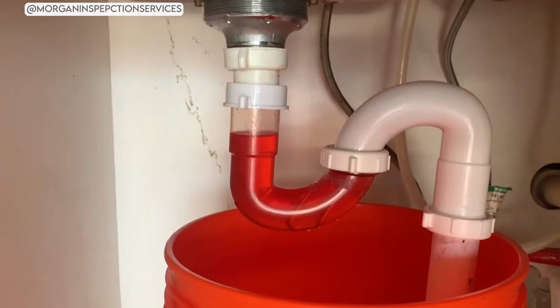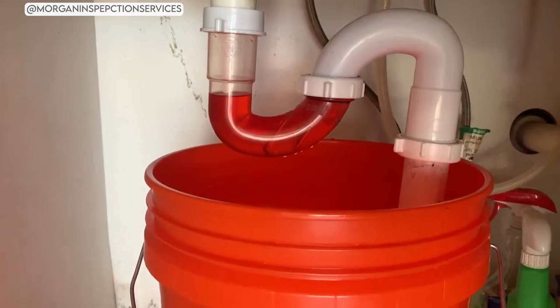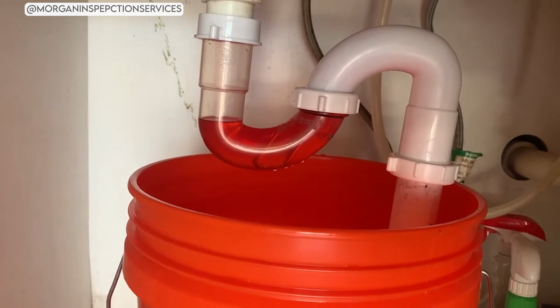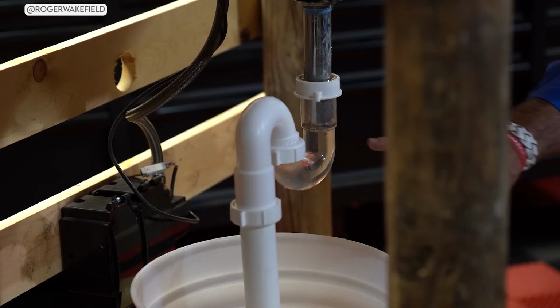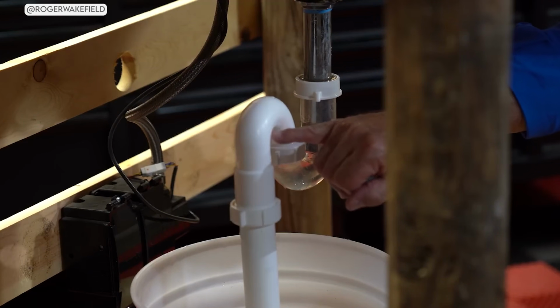The siphoning does not happen every single time you use the sink, which is what makes it so tricky. Sometimes the trap stays full. Sometimes it empties partially.